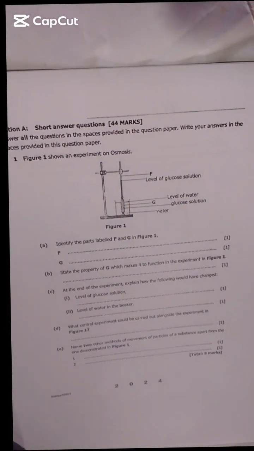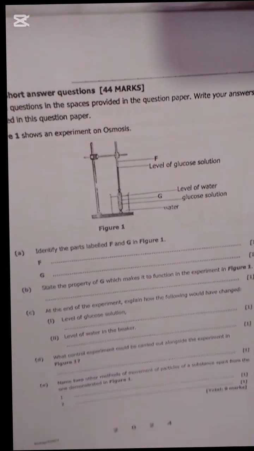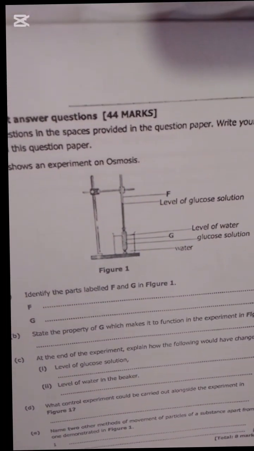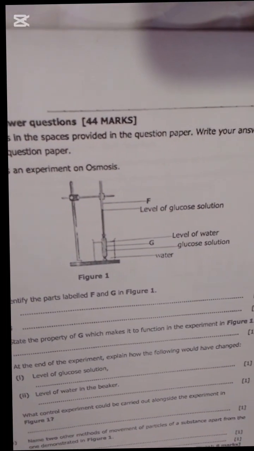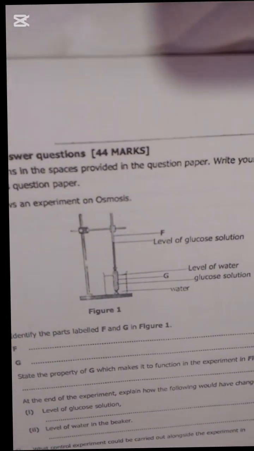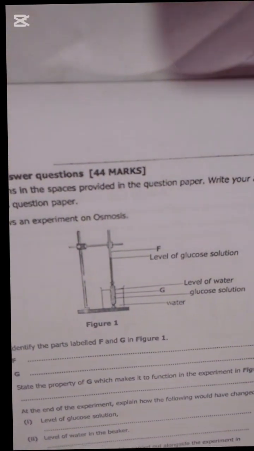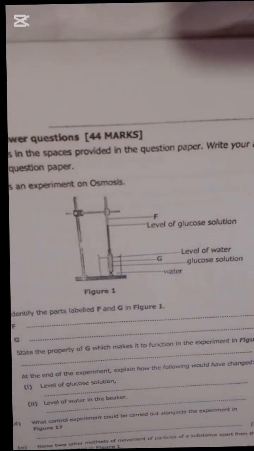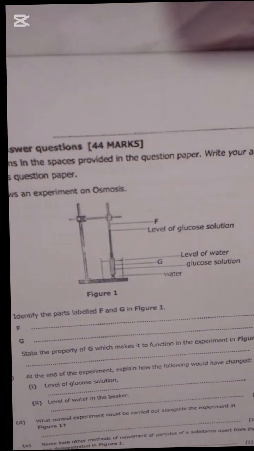Welcome into biology. At this point in time, we're dealing with what is termed as osmosis, active transport, and diffusion. I would like to let you know that there is mostly a question in the examination based on osmosis, active transport, and diffusion. Why I mentioned the three of them is that these questions are mostly linked together.